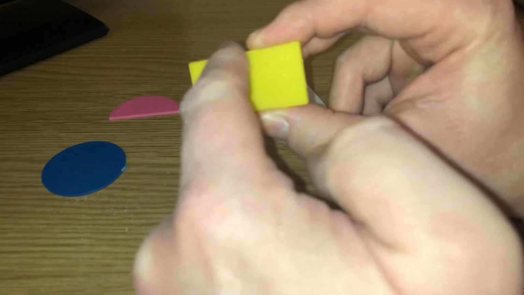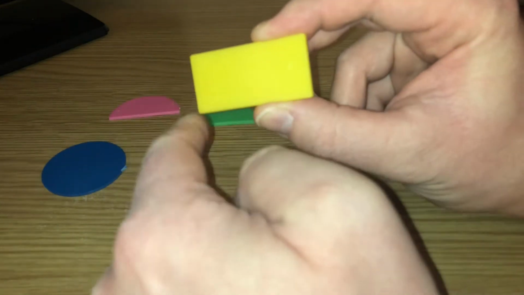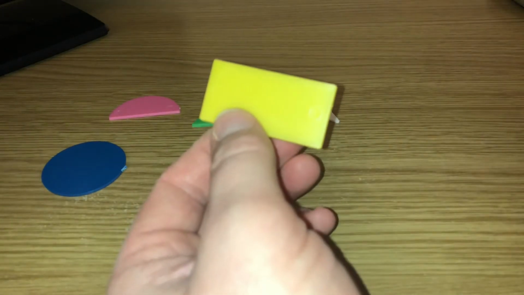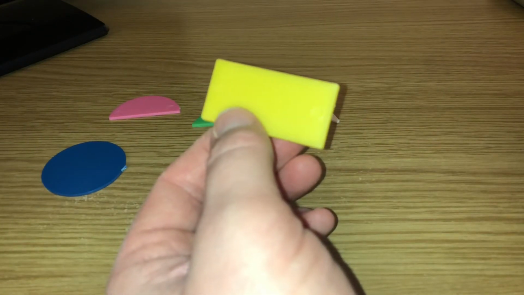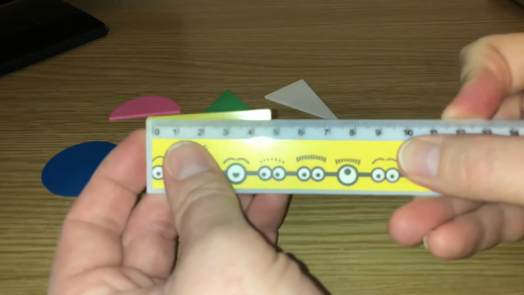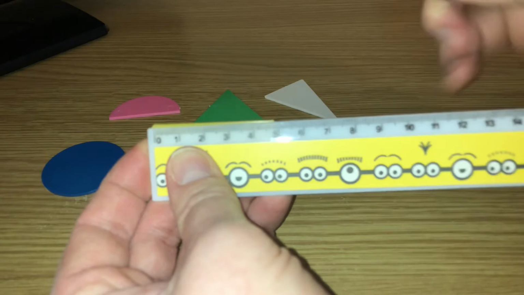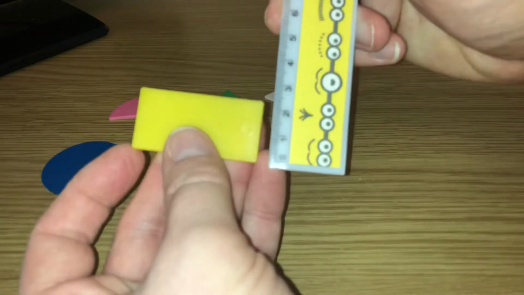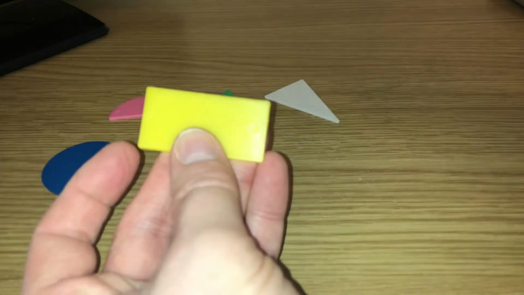Look, they're longer in length that way than they are that way. And what I mean by that is if I got my ruler, I can see that it's about 5 centimetres that way. And if I go down that side, it's only 2 centimetres.